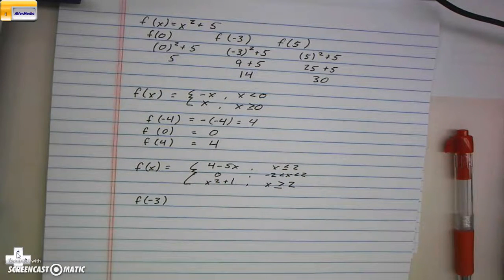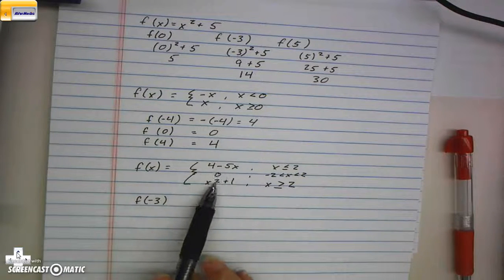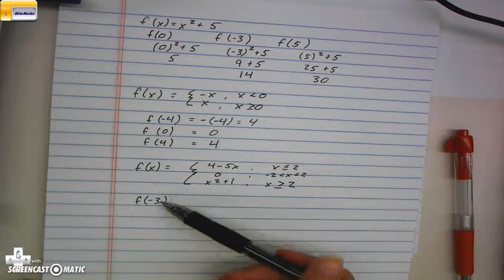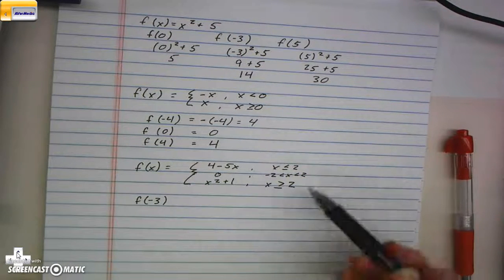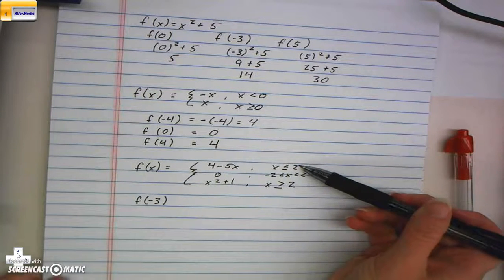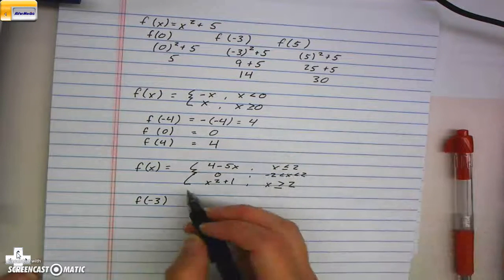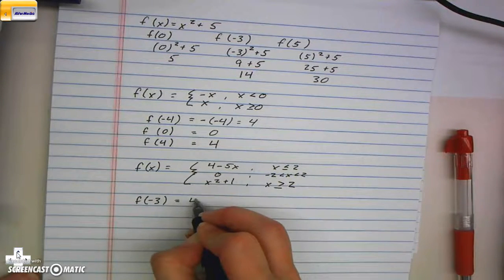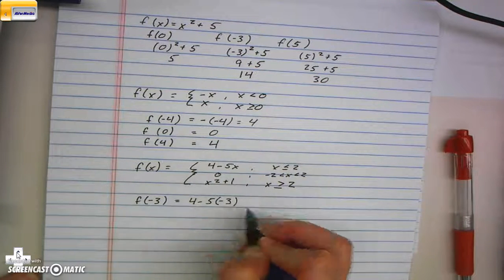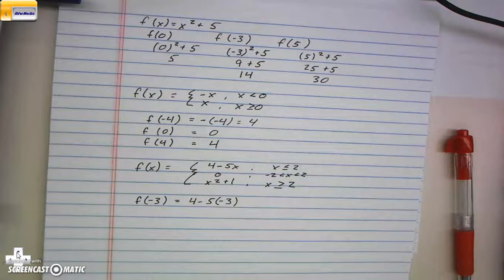Okay, f of -3. The first thing you have to do is figure out which one of these three equations you're going to use, which one of these relationships works with -3. You go over here and you find the top one would be where the -3 would be. So I am going to say that's equal to 4 minus 5 times -3.